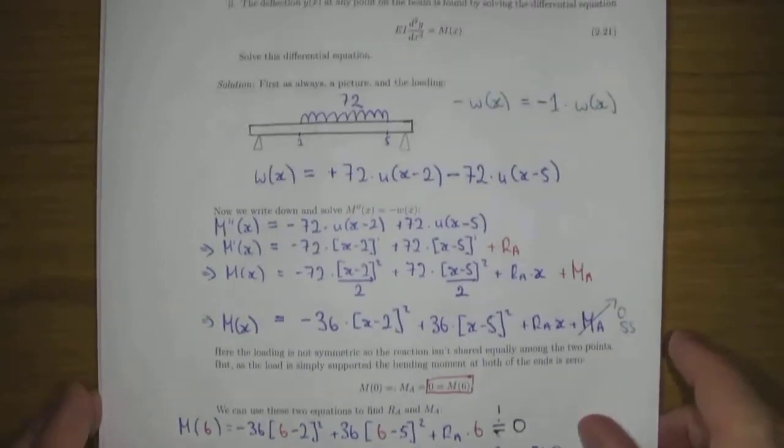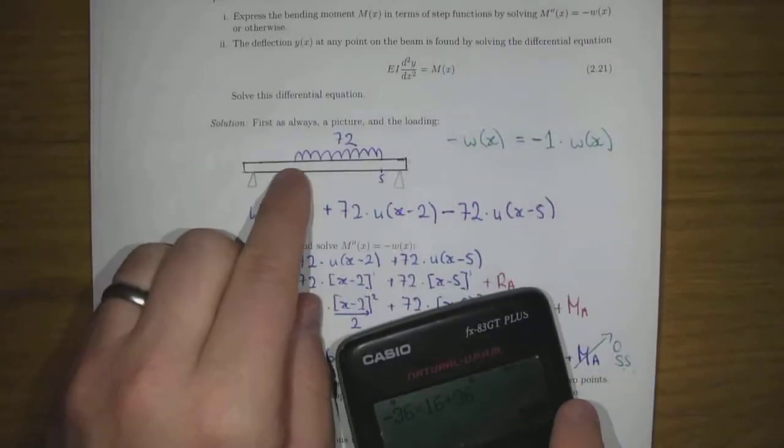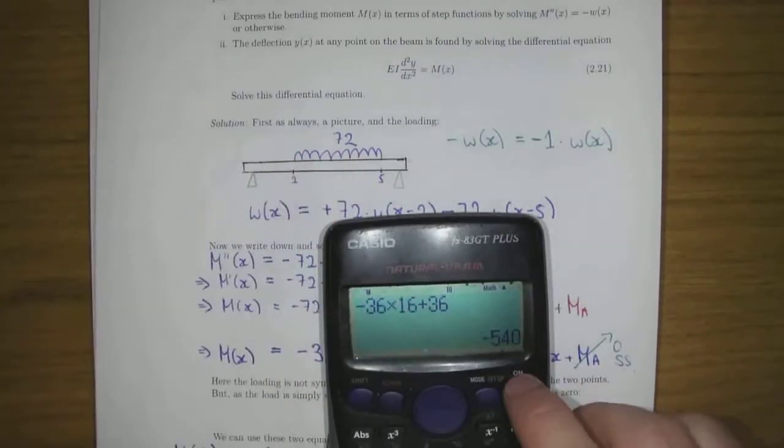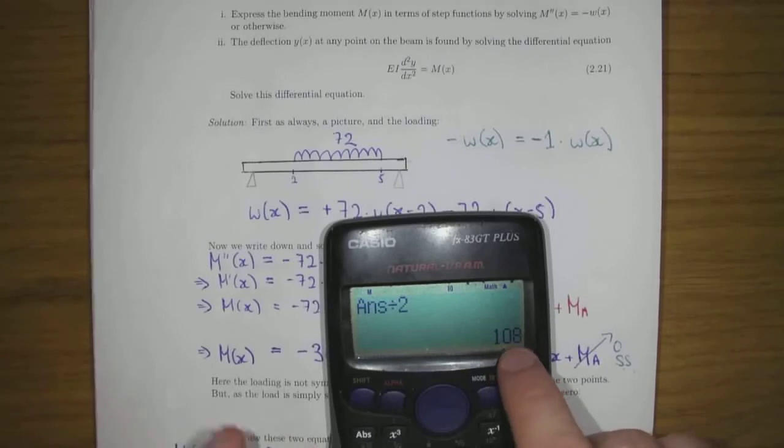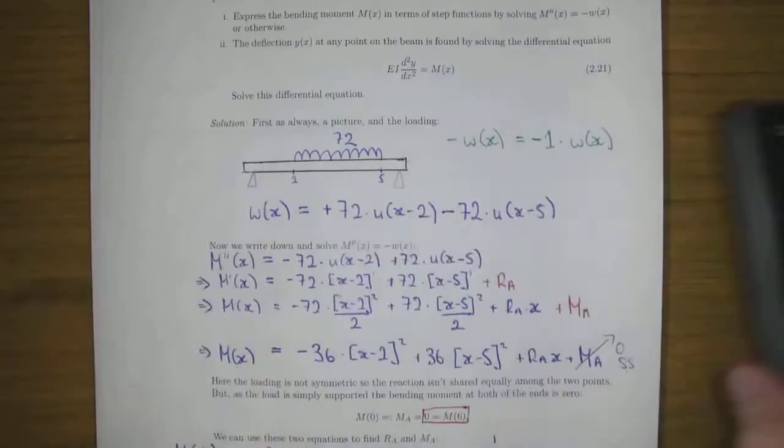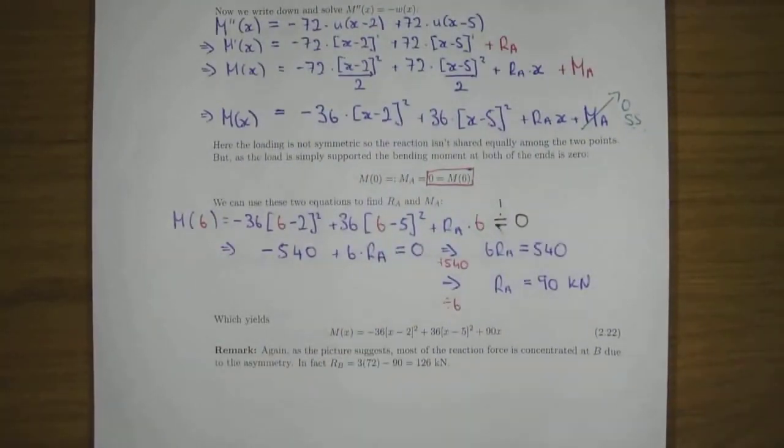And we might just say, let's look at the total load. 3 meters of 72 per meter, that's 3 by 72. Half that load is 108. We would expect this to be less than 108, and indeed it is. So that's a good little check.